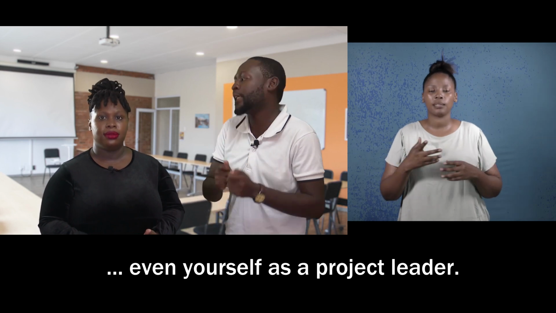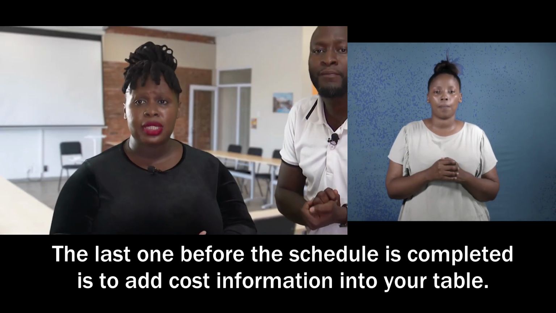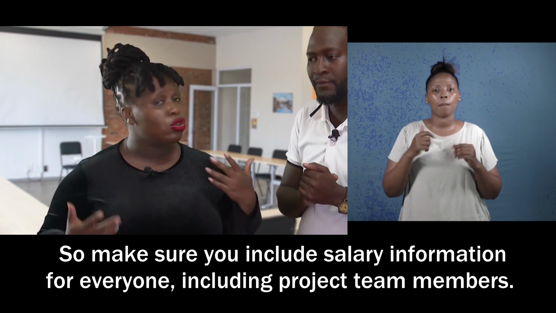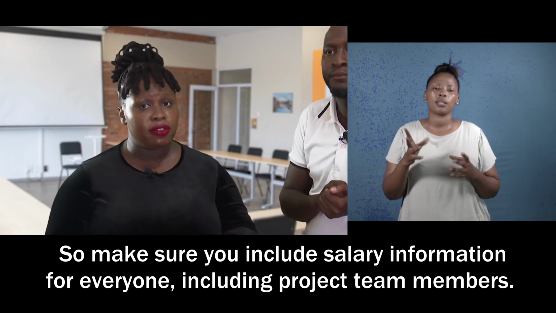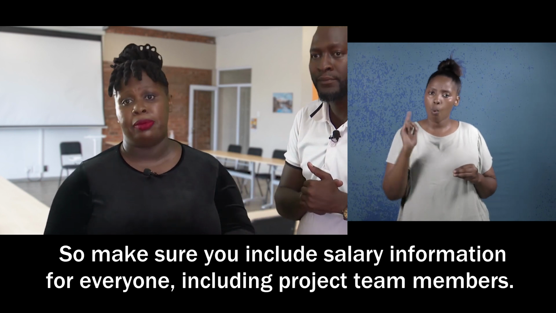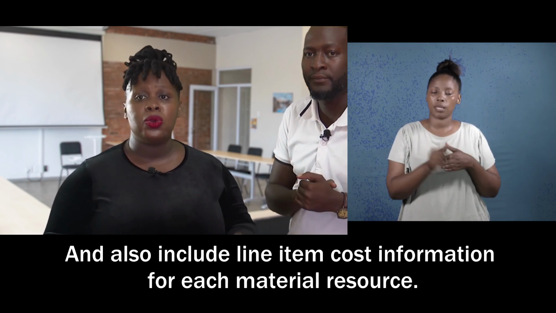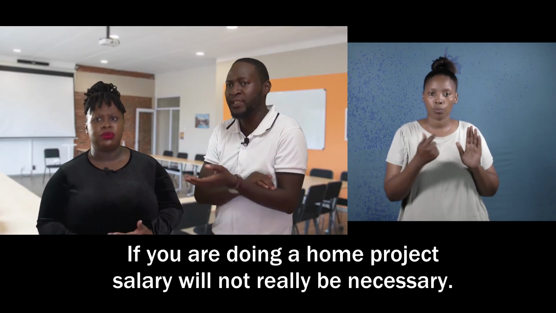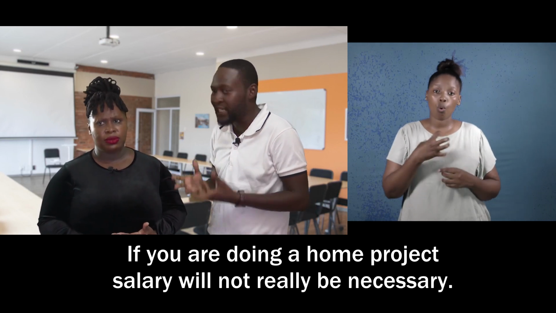The last step before the schedule is completed is to add cost information into your table. So make sure you include salary information for everyone, including project team members, and also include line item cost information for each material resource. If you are doing a home project, salary will not really be necessary.